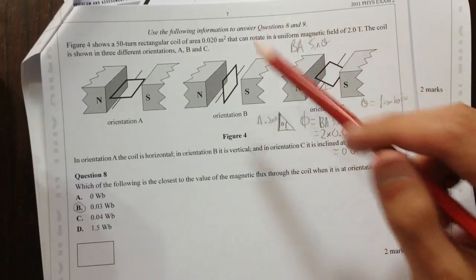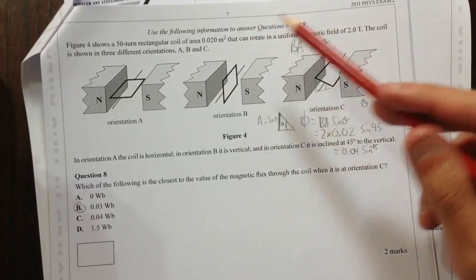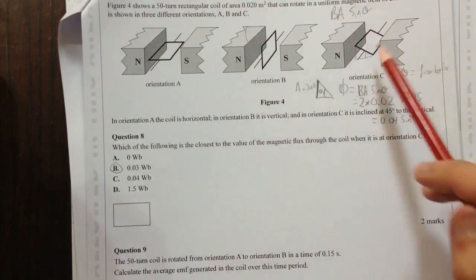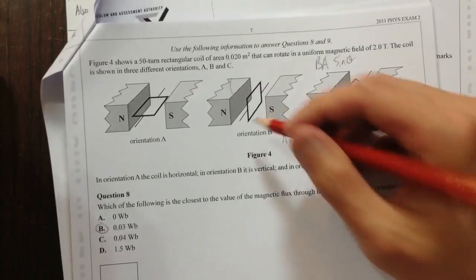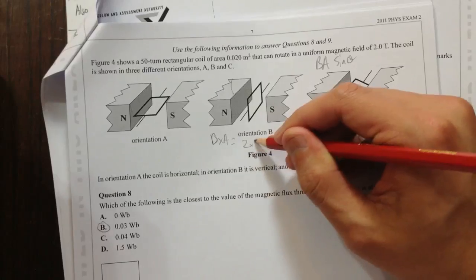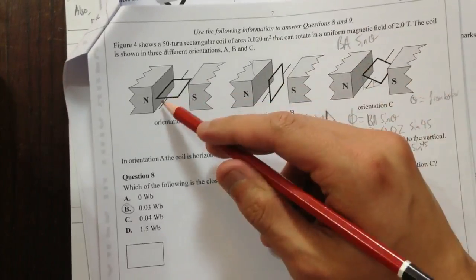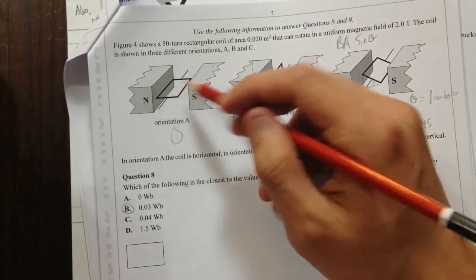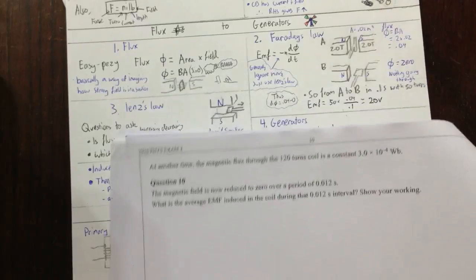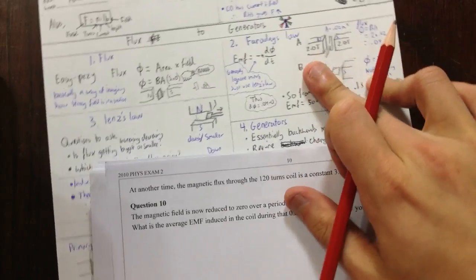One, you look at B, you look at the field, you look at the area, and then you think about the angle. Okay, and that's how you get flux. So for the full case, the flux here would be just basically B times A, because everything's going through. So it becomes 2 times 0.02. And there flux would be 0, because none of the magnetic field is going through that little loop. And that's how you use the flux rule. So that's easy peasy.